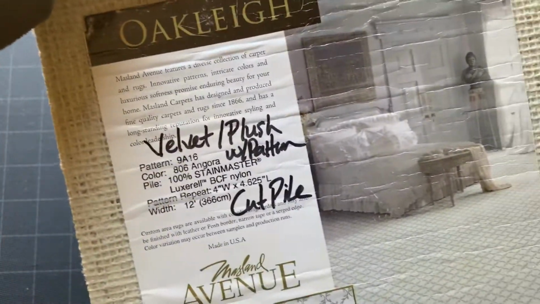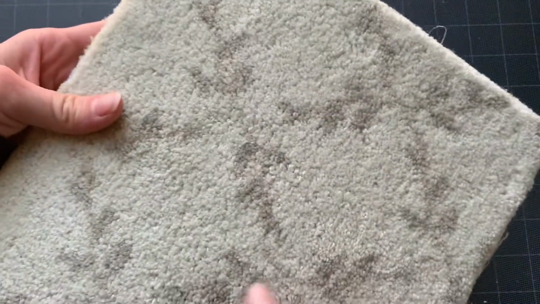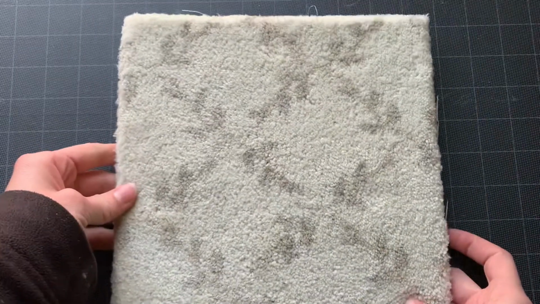Here we have another cut pile carpet. This one's also velvet plush. This one has a printed pattern on it. So you can see it kind of has a floral look.